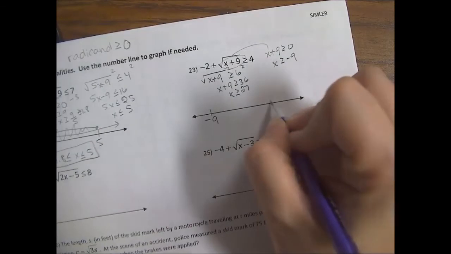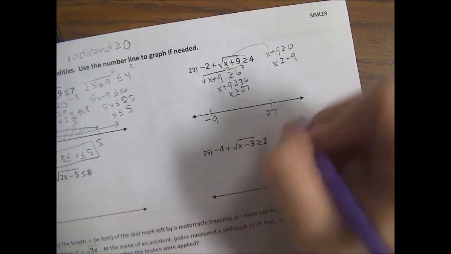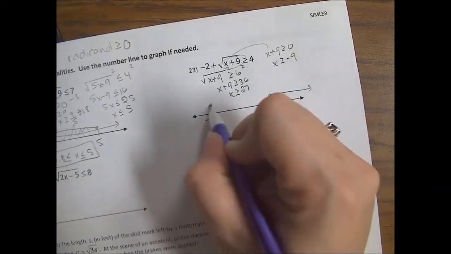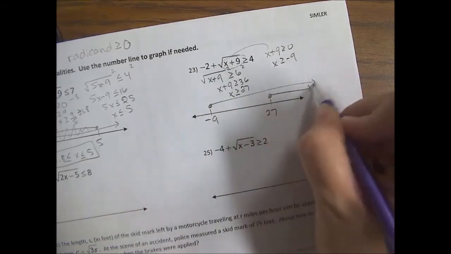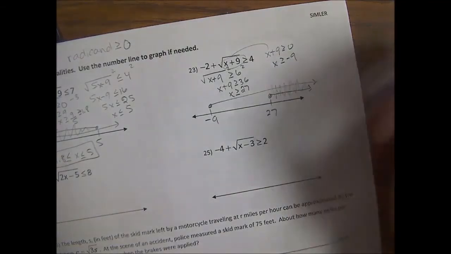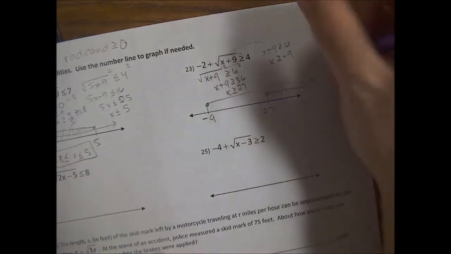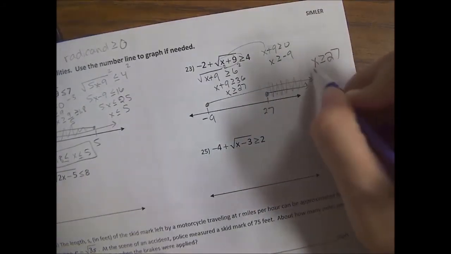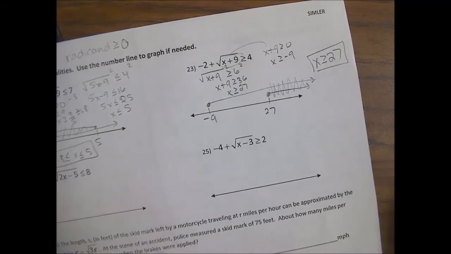Right, so we have negative 9, we have 27. I have to be greater than 27. I have to also be greater than negative 9. So where they overlap is where my x's are greater than 27. So our answer for 23 is all x's that are greater than or equal to 27.